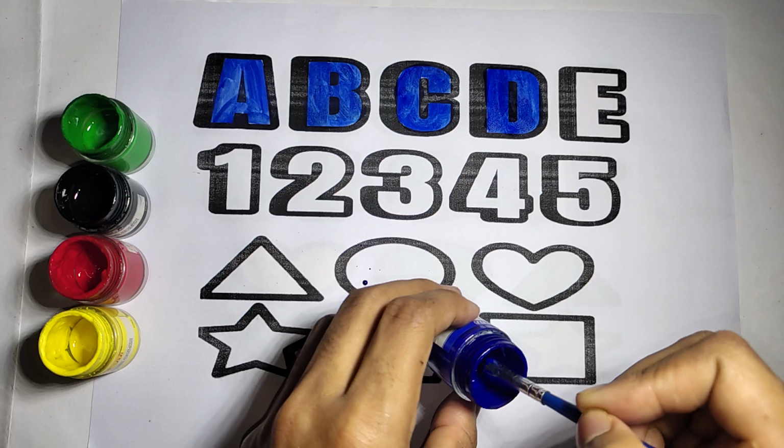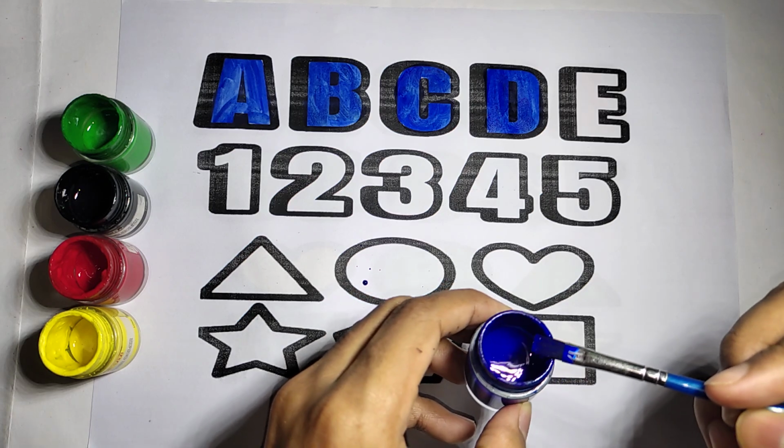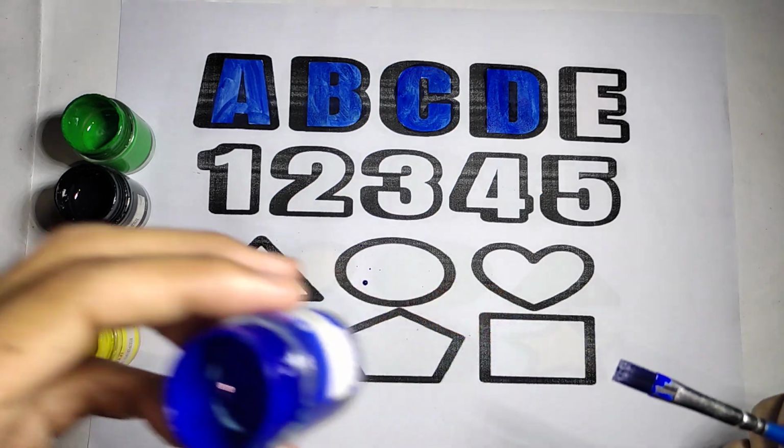Now we draw E. And we again use blue color. E for egg.